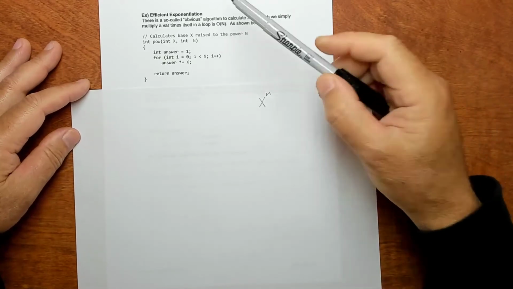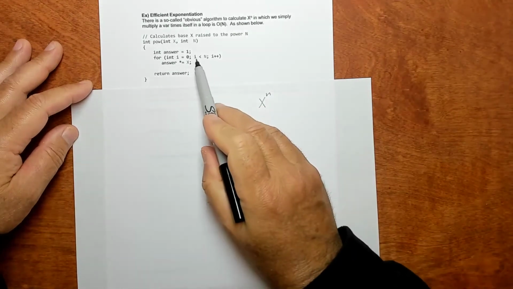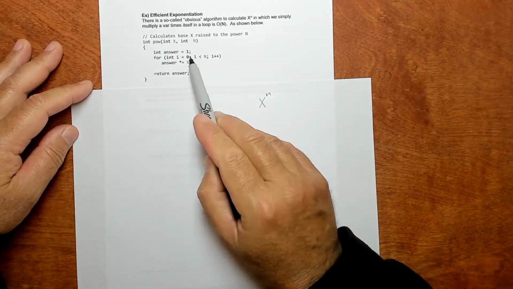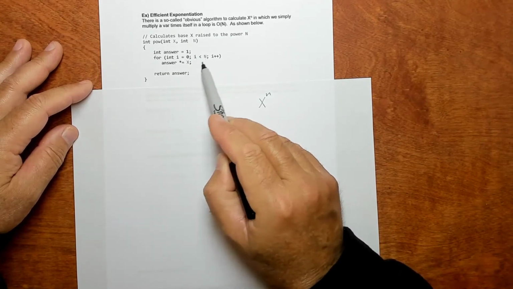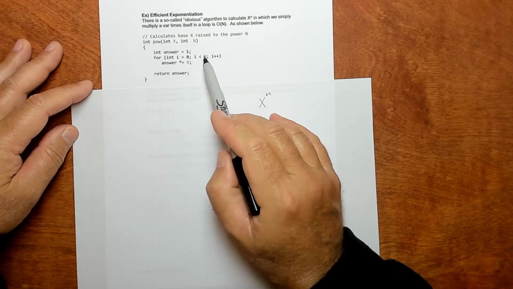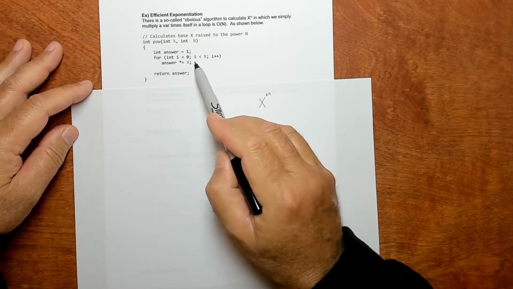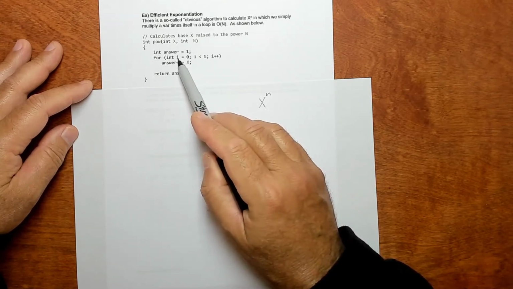This is big O of n, right? Because I is counting from 0 to n. This loop right here, I is counting from 0 to n, and it executes n times. We've looked at loops, iteration, and when they do this kind of counter, an iterator, I is the iterator.